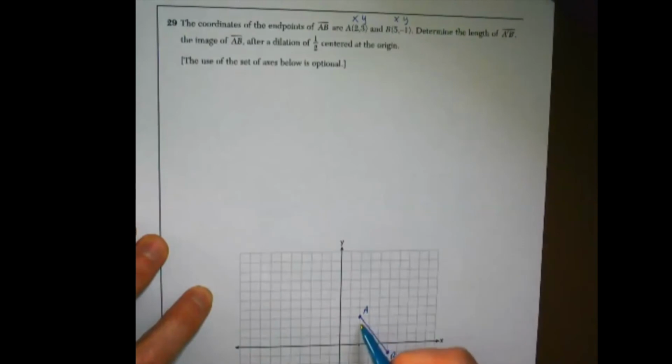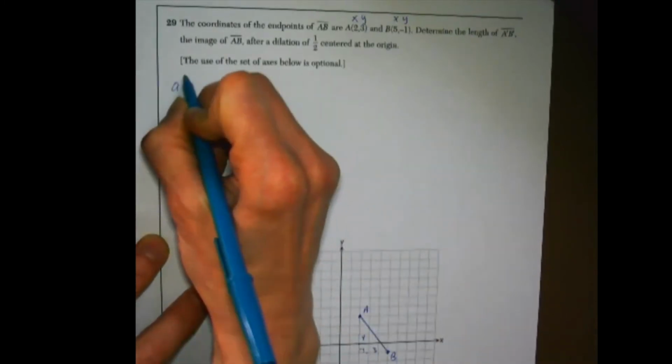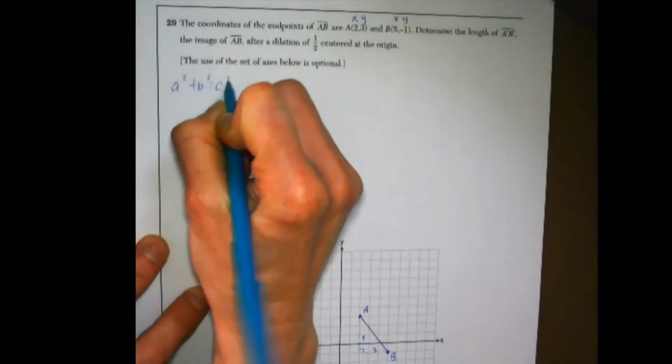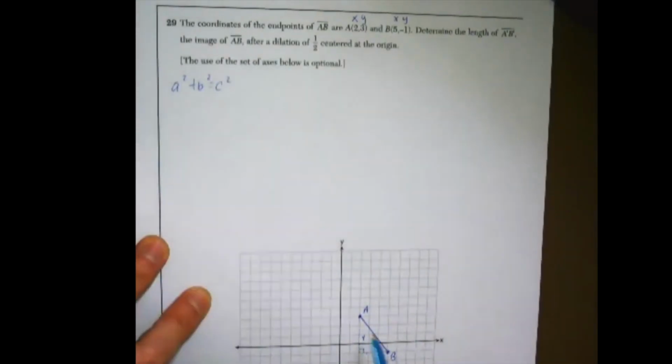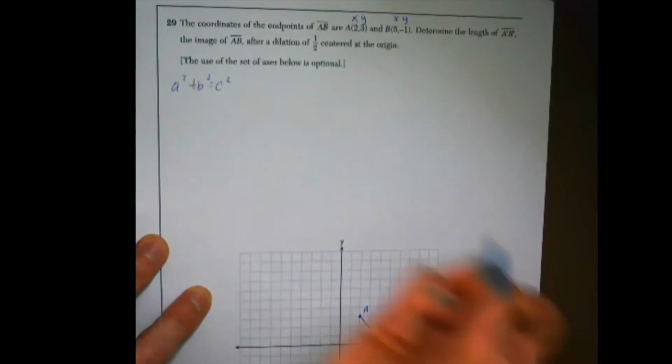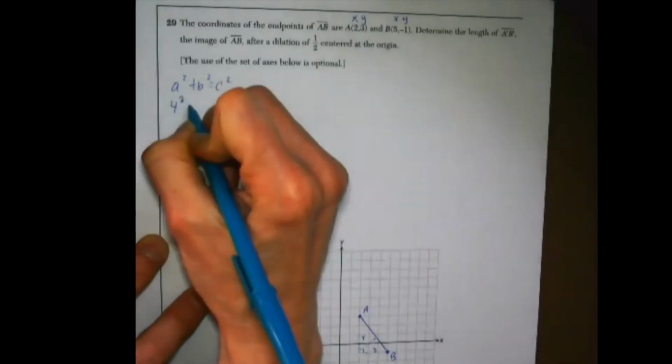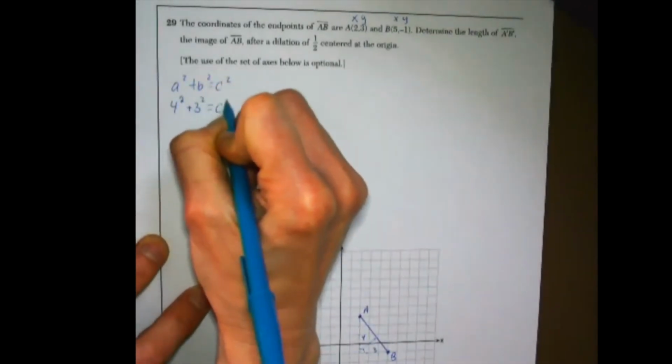So if I form a right triangle here, I can say this is 1, 2, 3, 4 units down, 1, 2, 3 units across, and now I can use the Pythagorean theorem. So a squared plus b squared equals c squared, where c is always the side across from the right angle, which means that's going to be the length of segment AB. So we're going to use the numbers 4 squared plus 3 squared equals c squared.